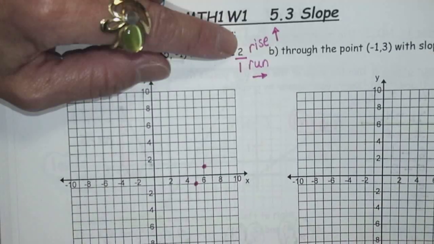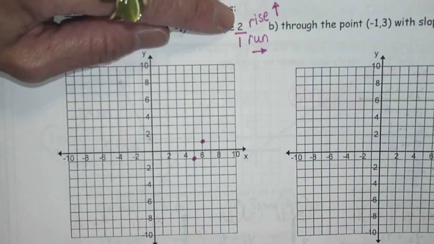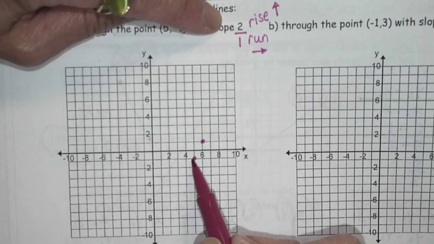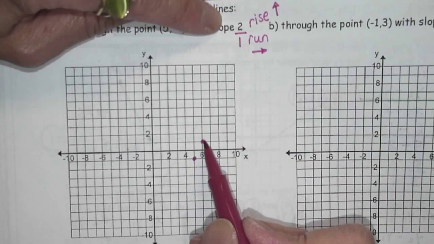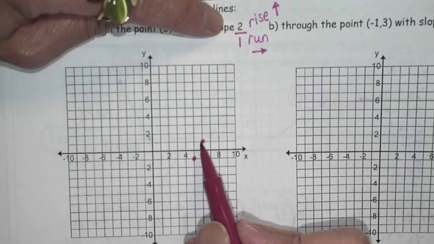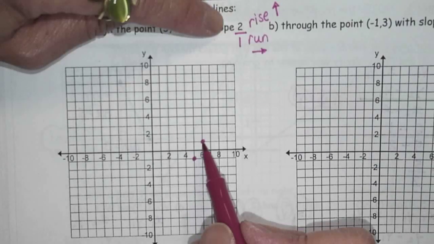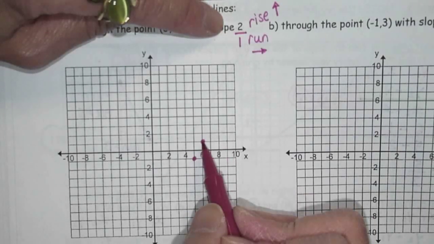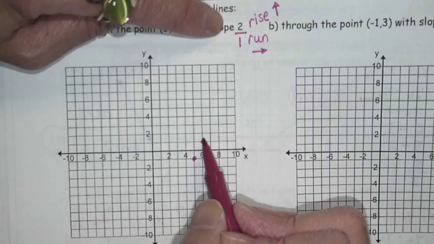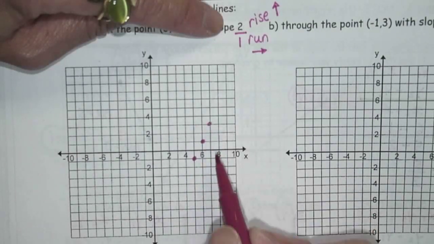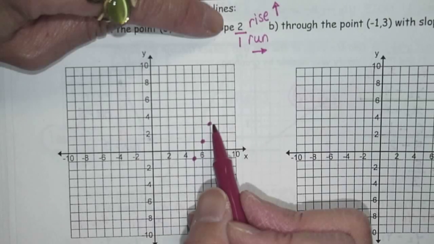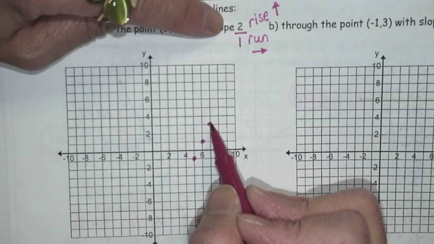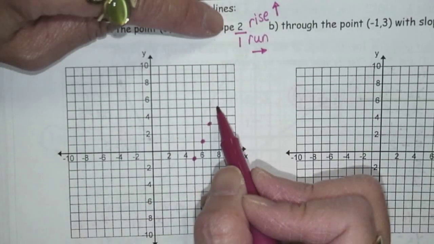I'm going to zoom in a little. So from this point, you rise 2 and run 1. So go up 2. And from my new point, I want you to do that again. I want you to keep following the slope. From this new point, rise 2 and run 1.